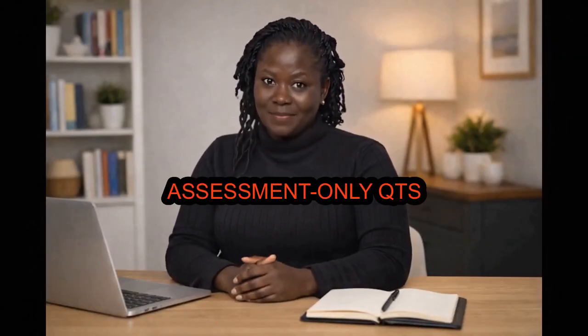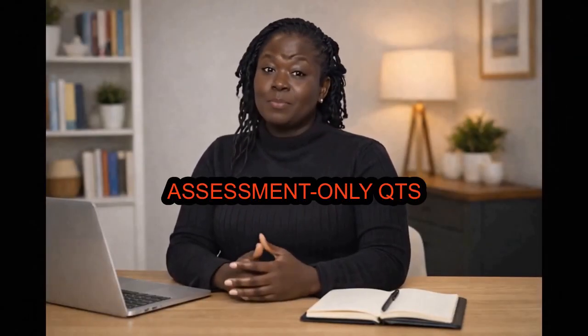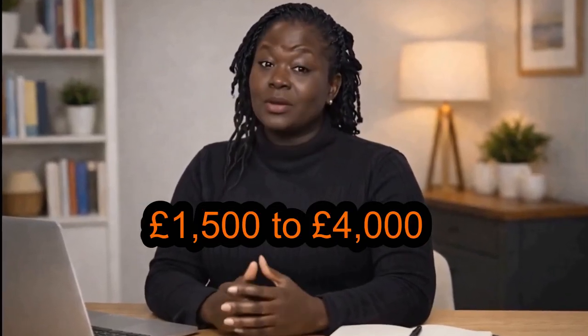The second option is assessment-only QTS. With this route, you gain QTS by demonstrating your teaching skills and experience through an assessment. You don't need to complete a full training program with this option as well. Also, you don't need a formal teaching qualification to apply, and the cost is usually between £1,500 to £4,000, depending on the provider.